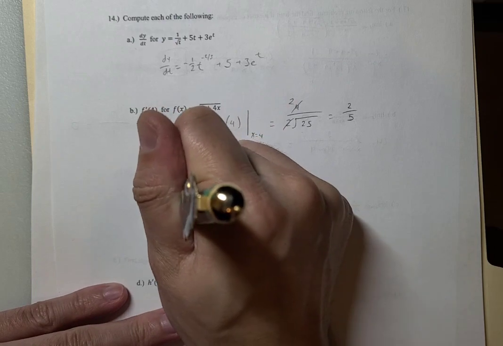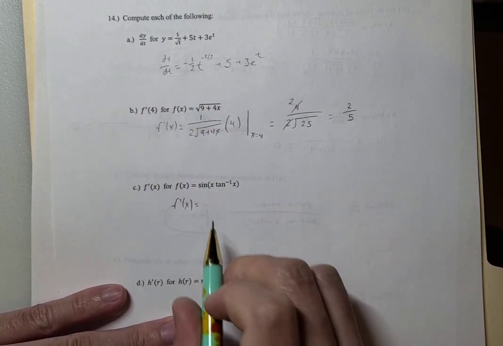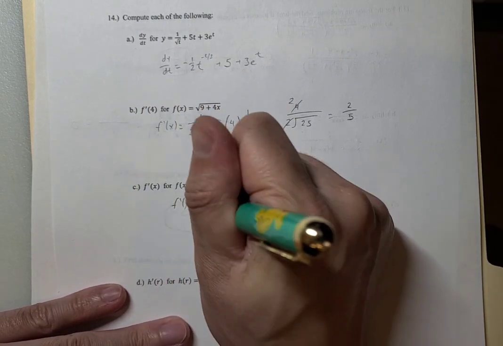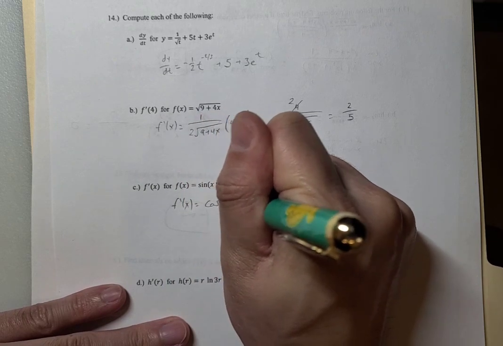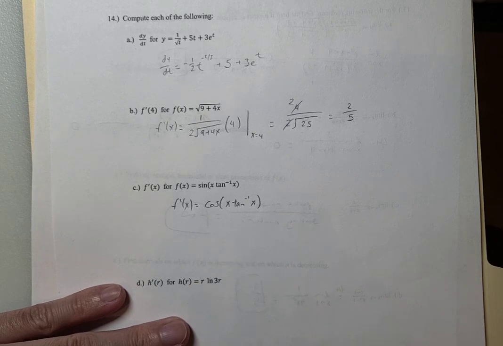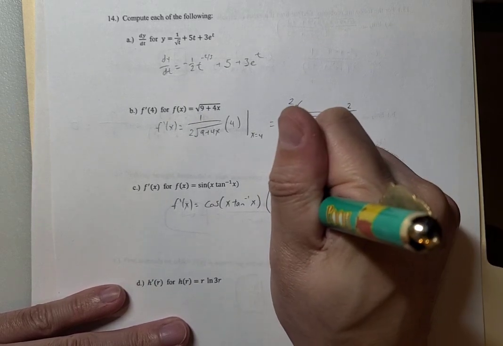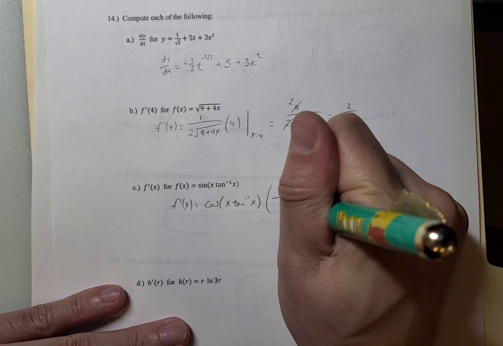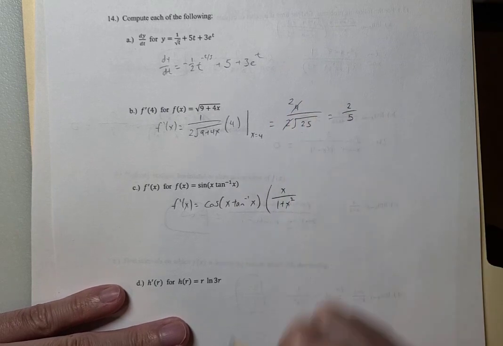All right, next, f prime for f of x is this guy. We need the chain rule. F prime of x is, we go outside in. So derivative of sine is cosine. Everything on the inside remains the same. Now we differentiate the inside. We need the product rule. It'll be first, d second, derivative of arctan is 1 over 1 plus x squared.